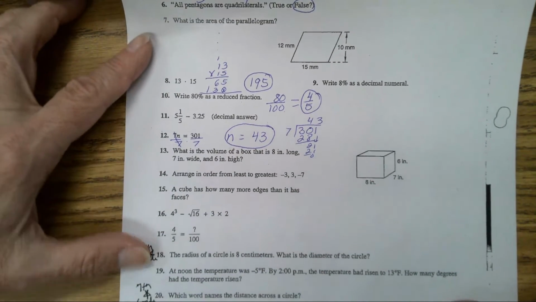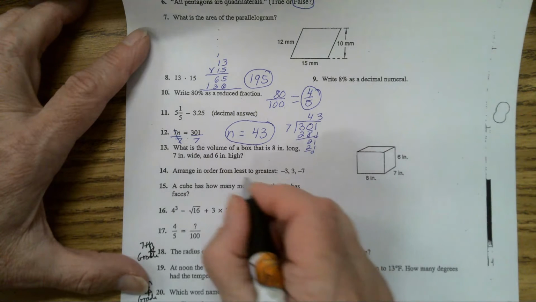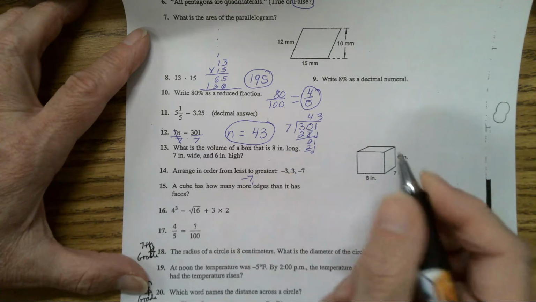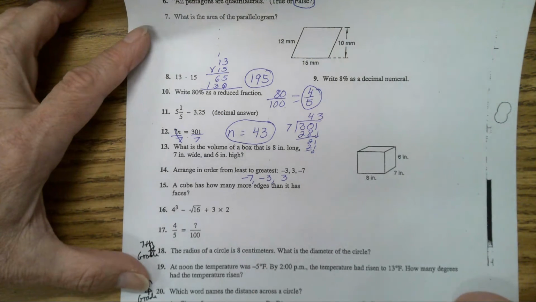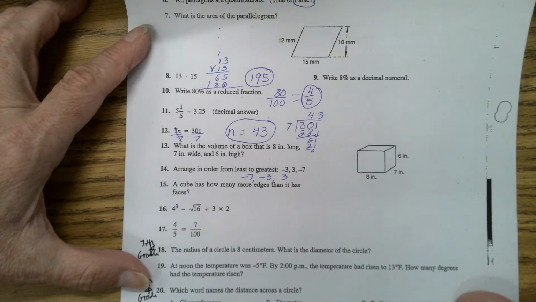Arrange the numbers from least to greatest. It will be -7, -3, and 3. Any questions? You all know that. Number 16.